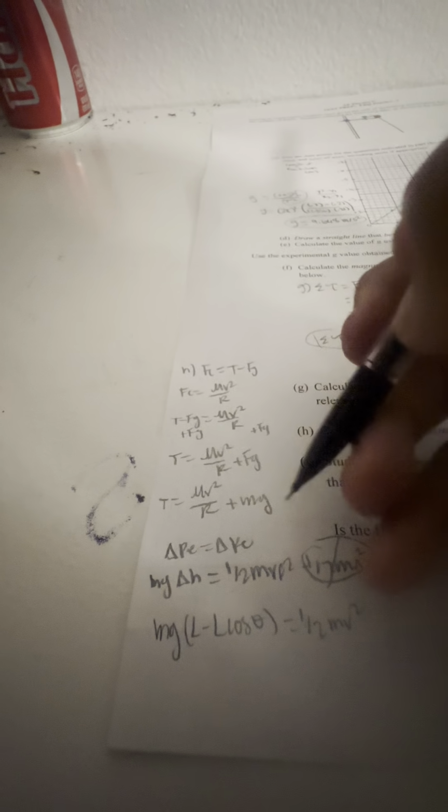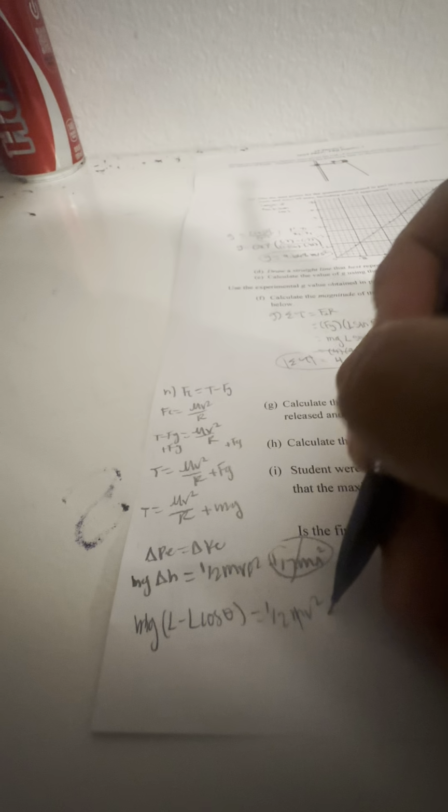So we go ahead and plug that in. So mg times L minus L cosine theta is equal to 1/2 mv squared. The m's are going to cancel out. So we could just go ahead and times 2 on both sides to get v squared by itself. So we're going to have v squared is equal to 2g times L minus L cosine theta.